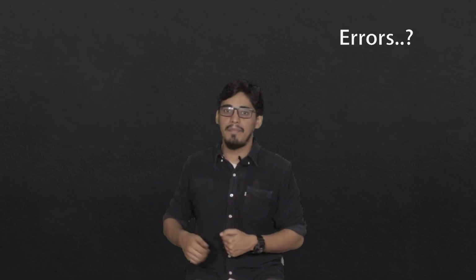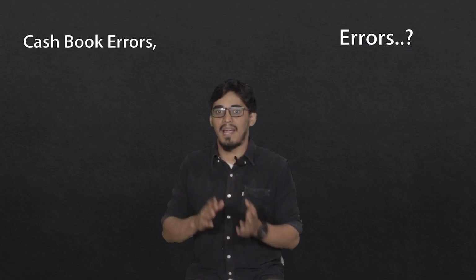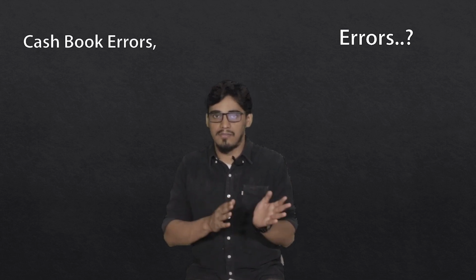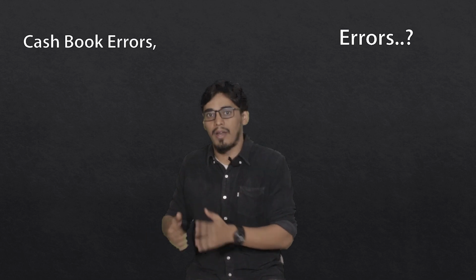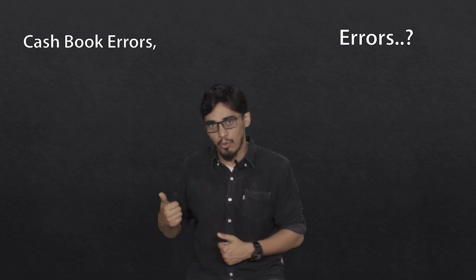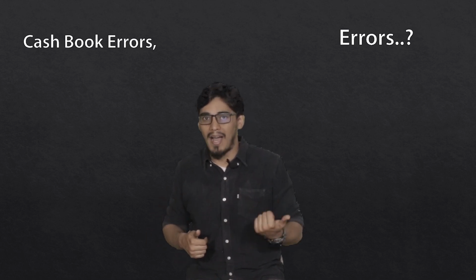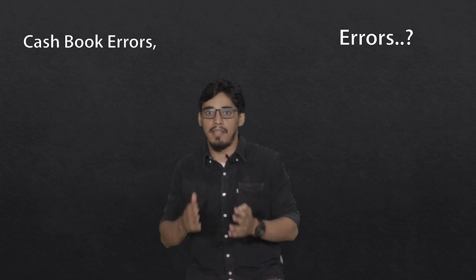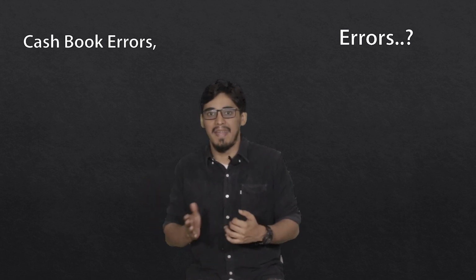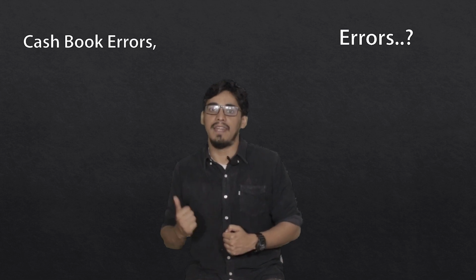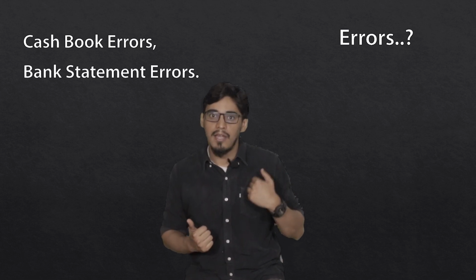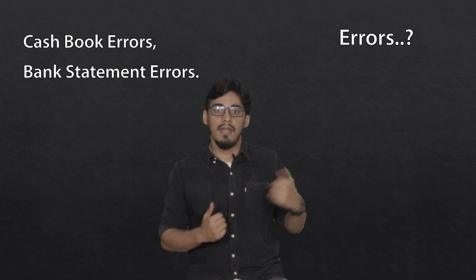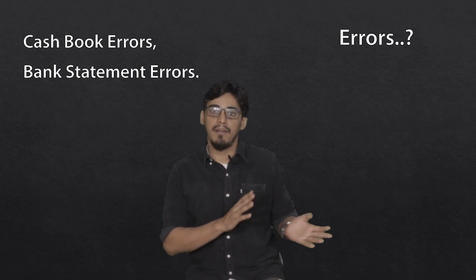Now the last reason is error. There might be a chance that the accountant has forgotten or entered some wrong amount in the cash book. So first you have to ask your accountant to figure out the error in the cash book, and if you are sure that you haven't made any error in the cash book, then you go and ask the bank to rectify or correct the error in their bank statement.